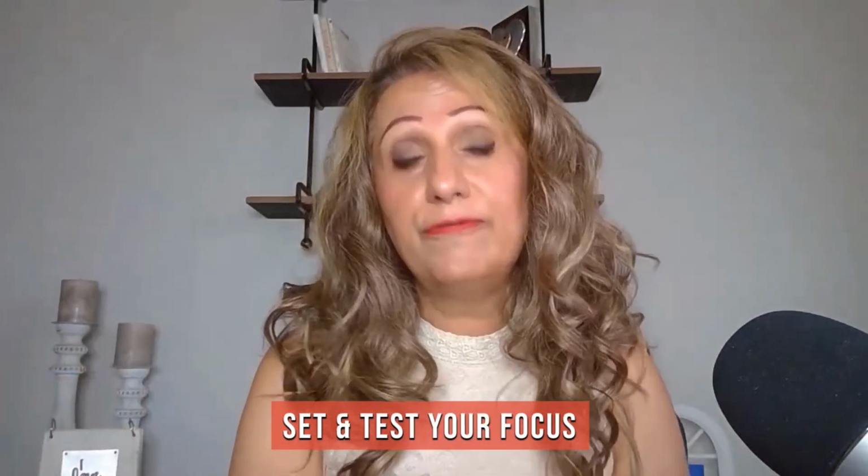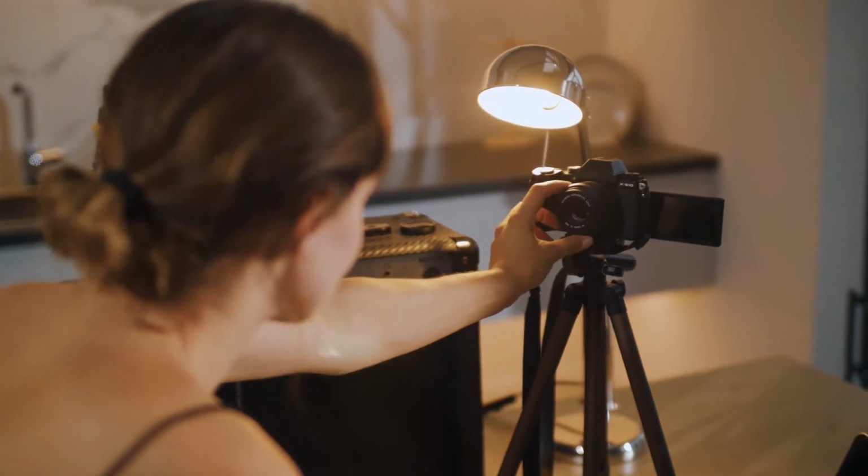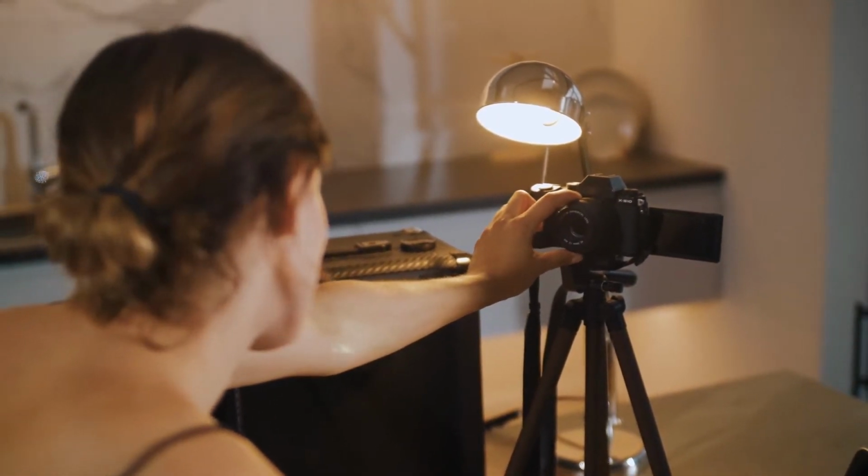Set and test your focus. Now on a smartphone, this isn't something that you have to worry about, but on a DSLR camera, you have to be sure the focus is correct, no matter what setting you're using. Most autofocus options on DSLR cameras these days are really good, but you want to do a test video anyways. What you want to do is jump in front of the camera, rehearse your movement, move around, however that you talk, and see how quickly the autofocus keeps up with you. If it blurs a lot, you may have to reduce your body movement when you're speaking.